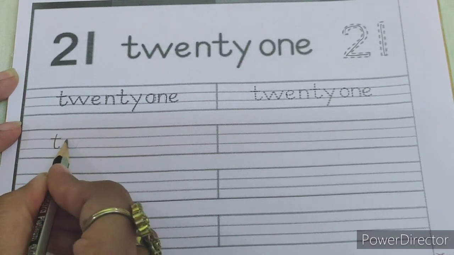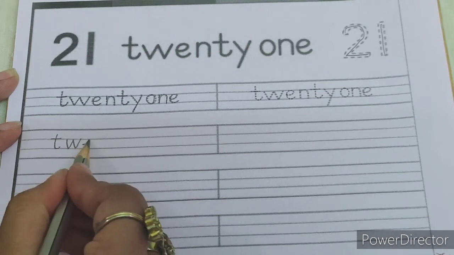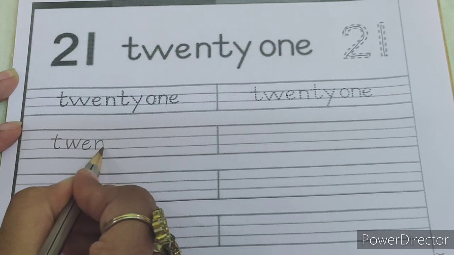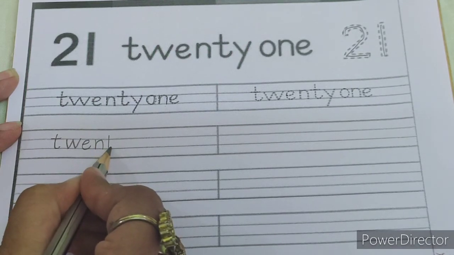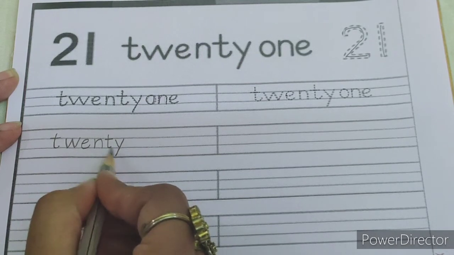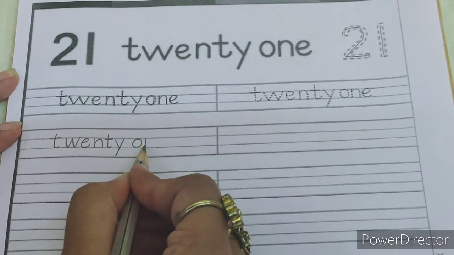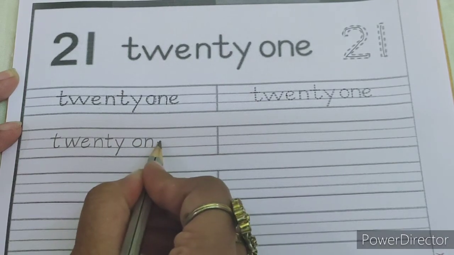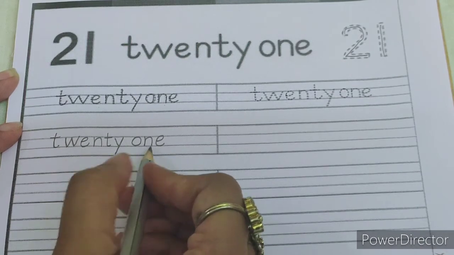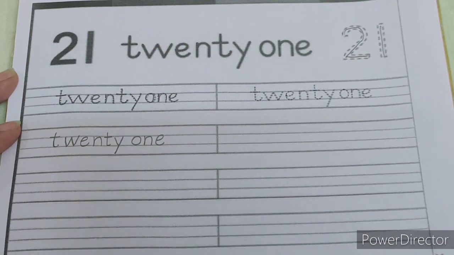Once again, write with me, children. T, W, E, N, T, Y, 20, O, N, E, 1, 21. In this way, children, you have to complete both the columns.